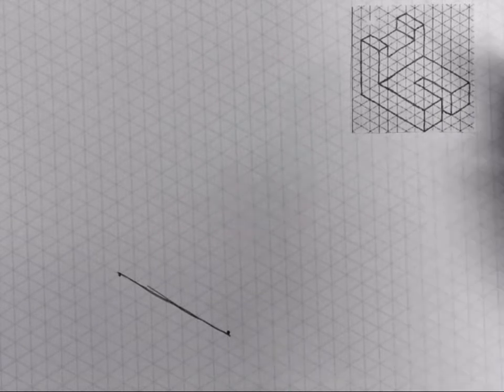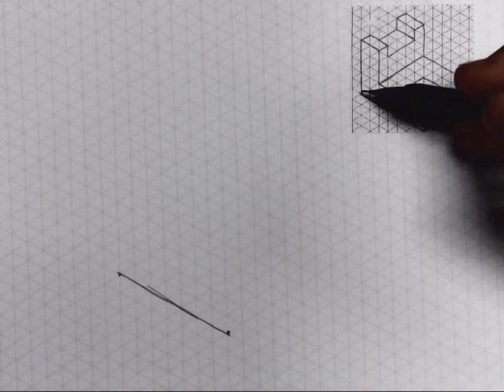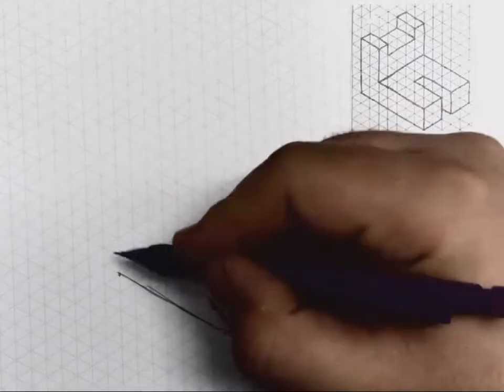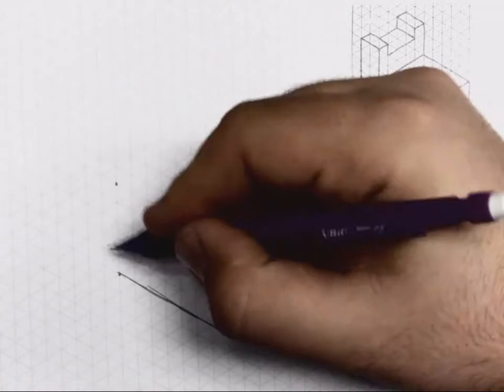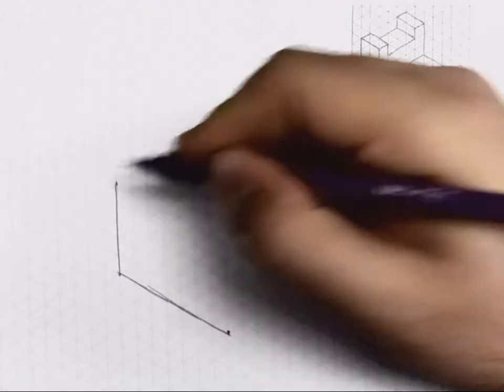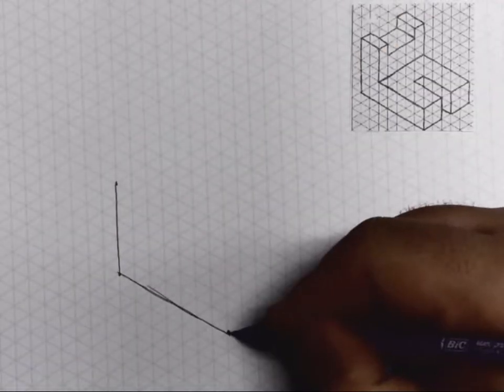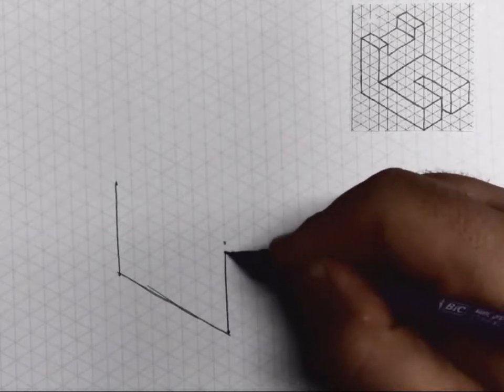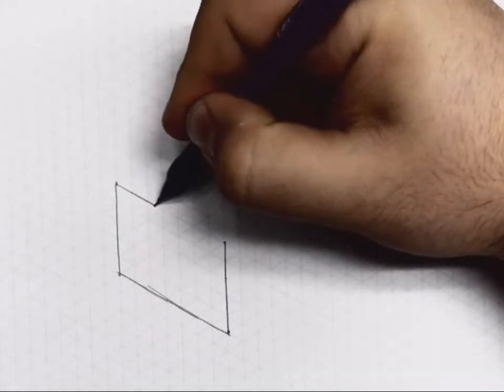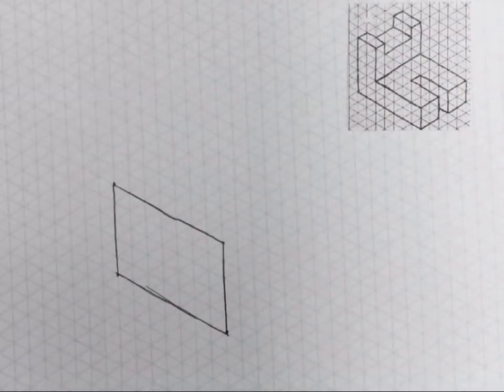Next I'm going to put in the height. From this corner, 1, 2, 3, 4, 5. I put a point and draw a line in, and the same thing from this corner, 1, 2, 3, 4, 5. Then connect them, and there would be the front face of your box.